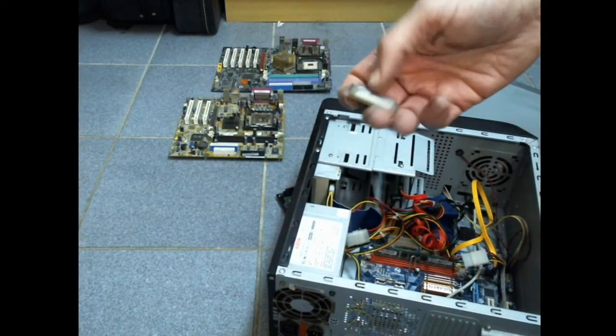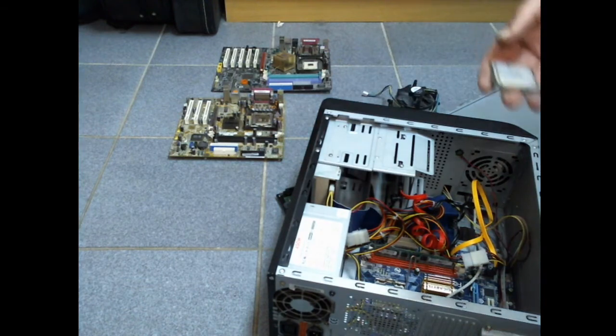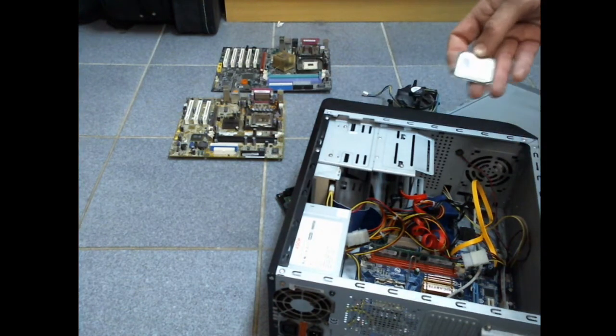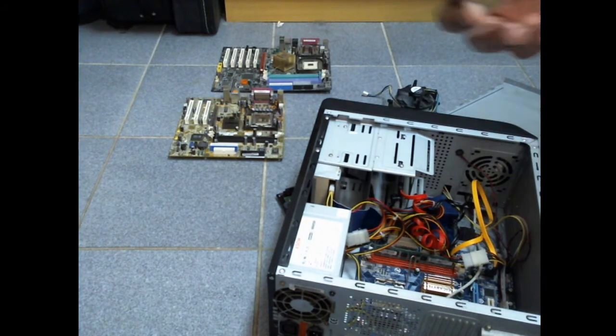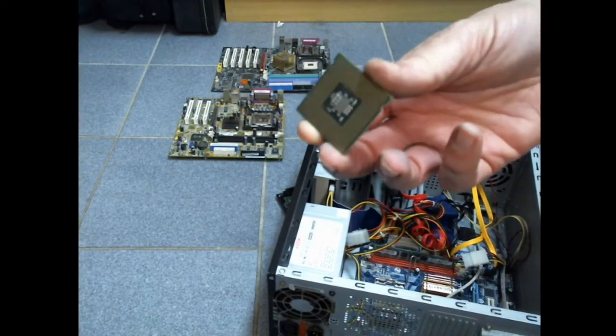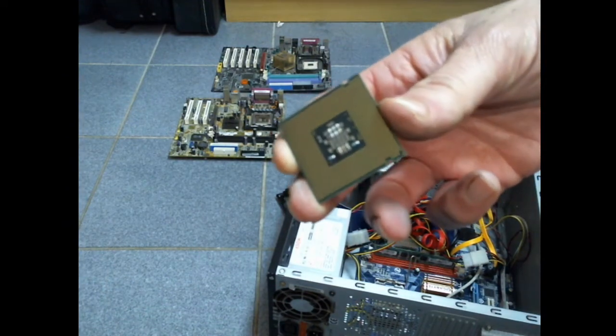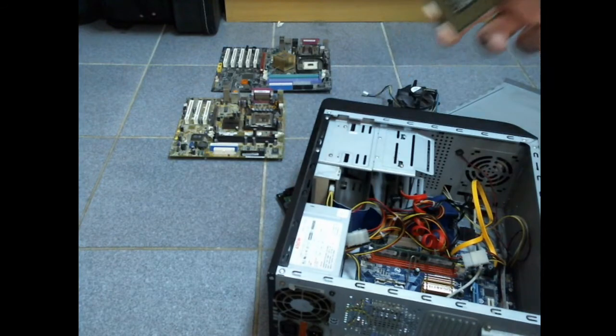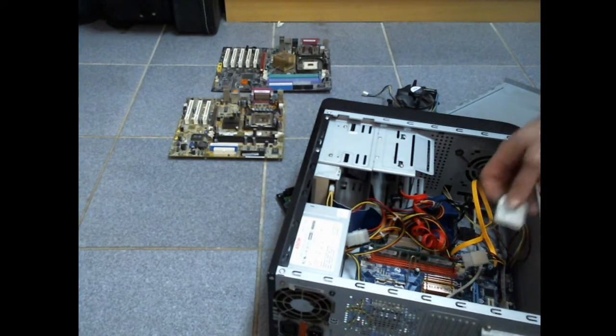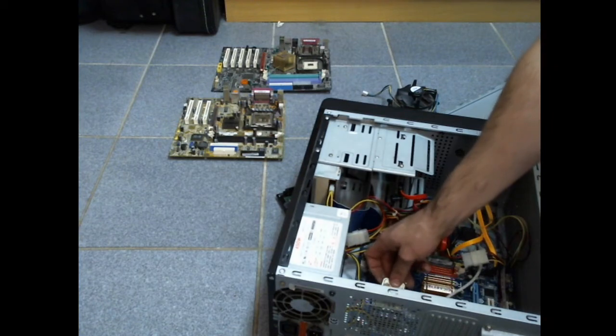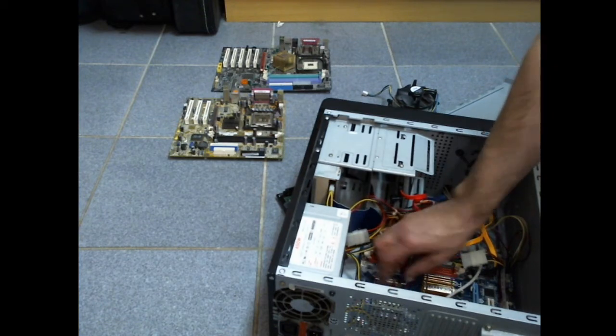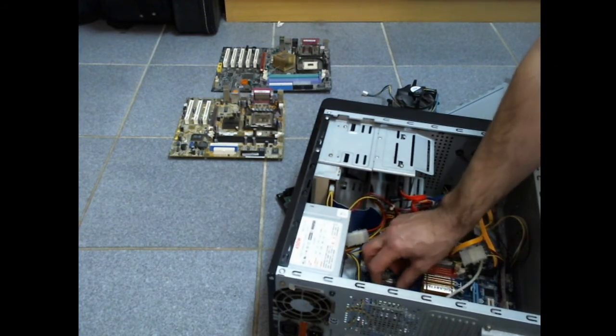There's the processor. And remember what I told you, you don't touch those pins, because those pins have contacts on them. The light's a bit bad to see the contacts there, but if some of the pins are bent, you can't put the contacts in. The CPU only fits into the socket one way.